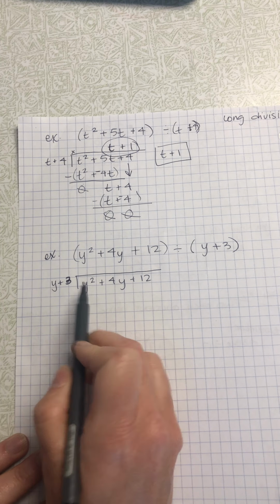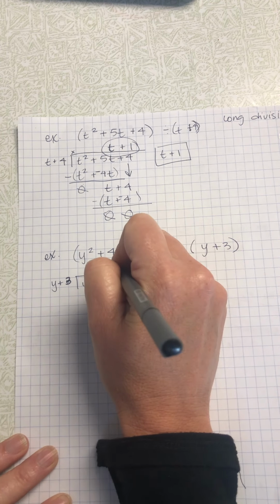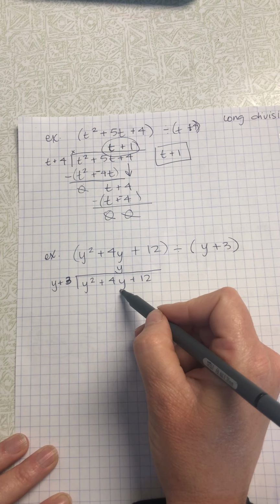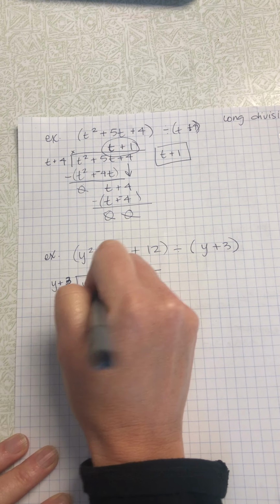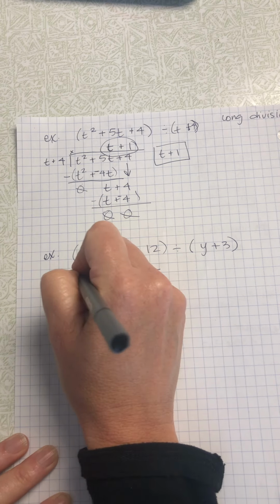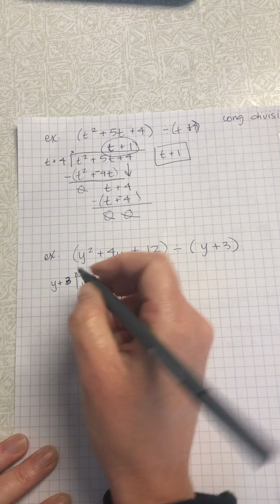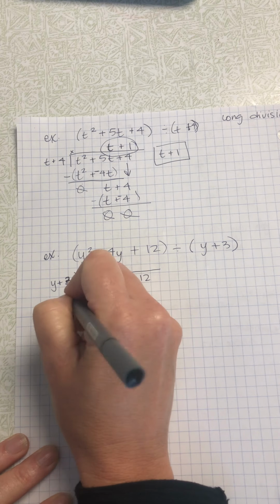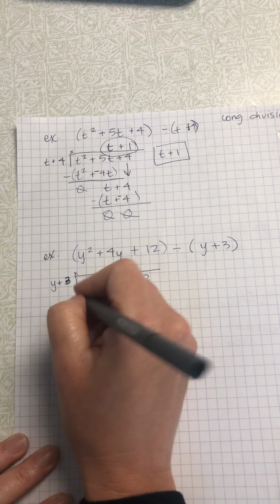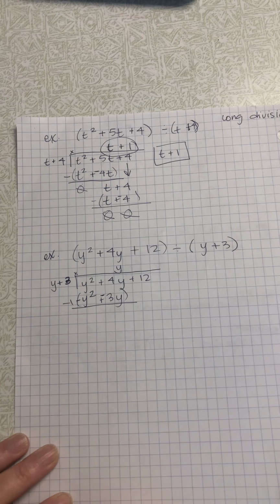Trying to get y squared. Y times y equals y squared. And then I have to multiply by the second. So y times 3 is 3y. And then I have to subtract. So we multiply by -1, right? So both of the signs change.